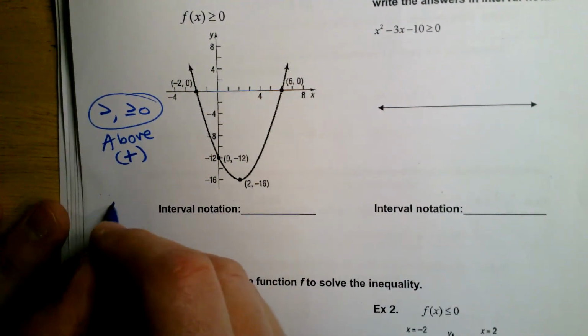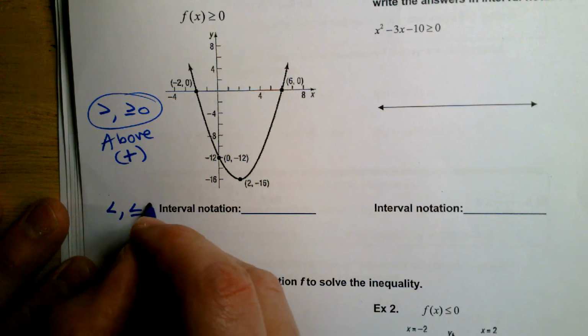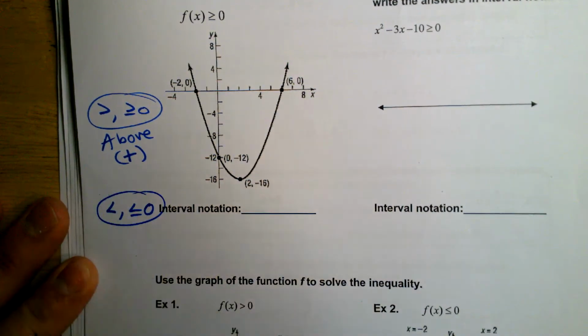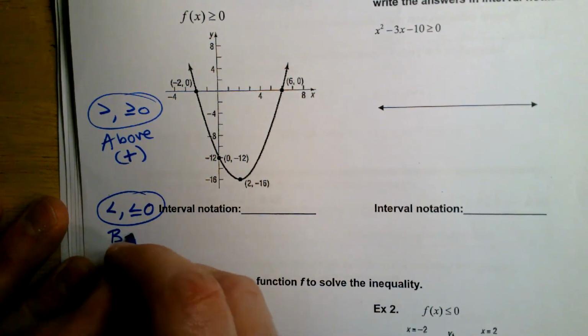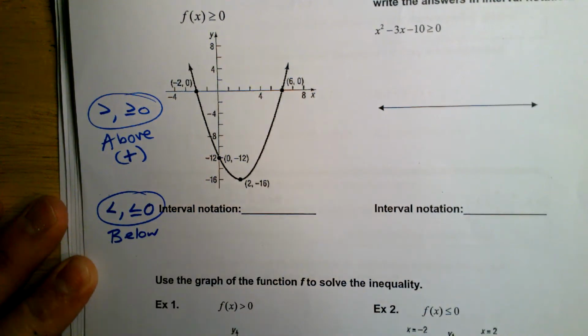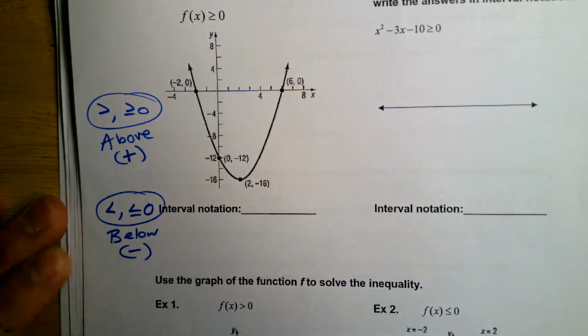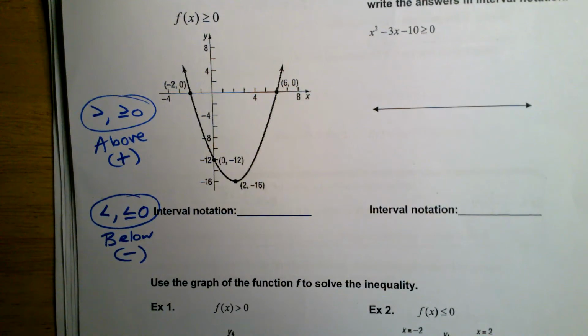Versus if I see that it's less than or equal to 0, one of those two, then we are looking where it's below the x-axis, where its y values become negative. Okay. So we're going to look at examples 1 and 2.